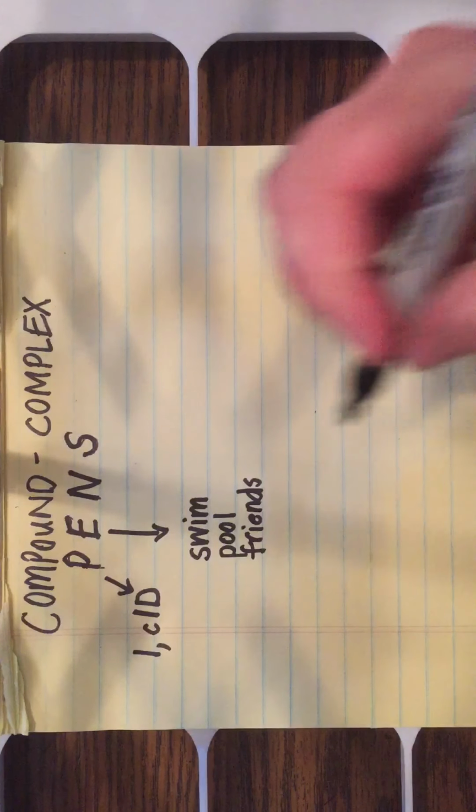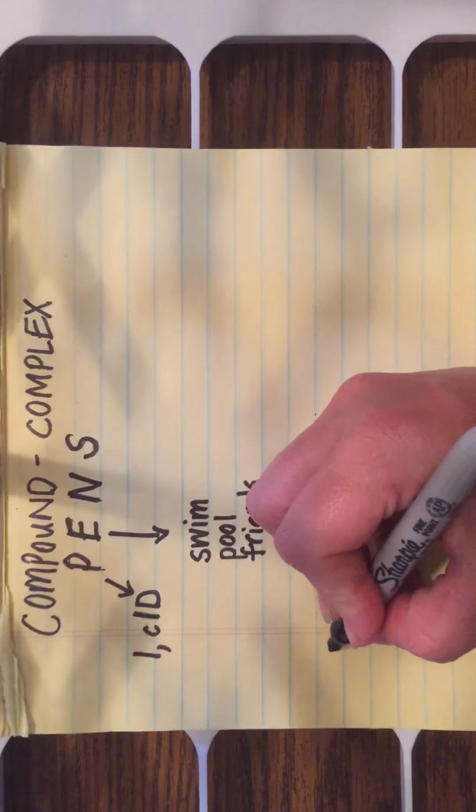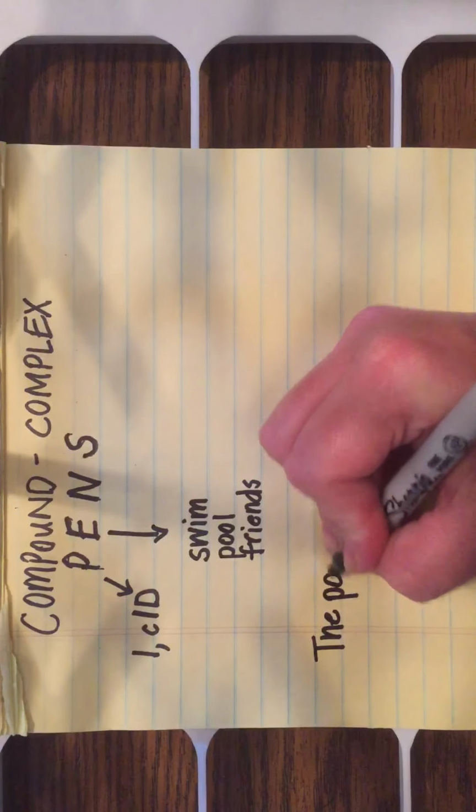The next step in the strategy is to note the words. So the words that I need to use, I've jotted down a few, and I'm going to put them into my formula. I'm going to start with an independent clause. I'm going to say the pool opened today.